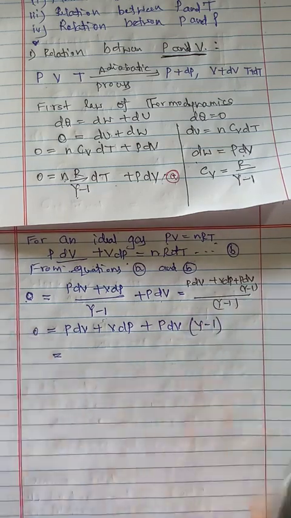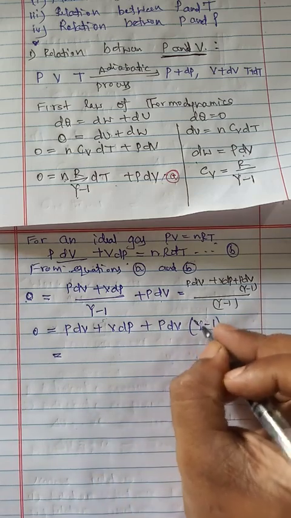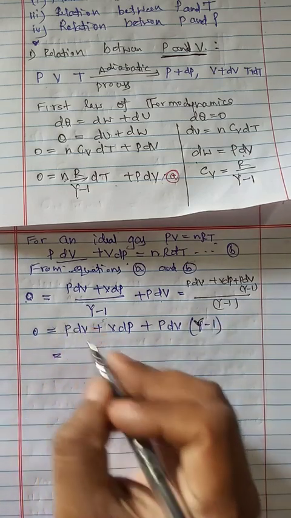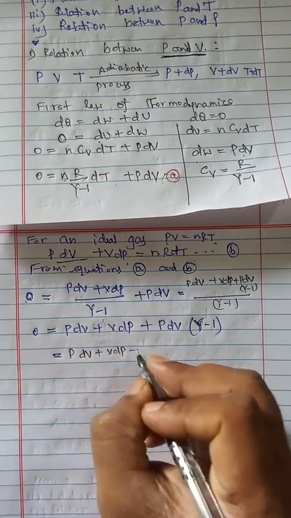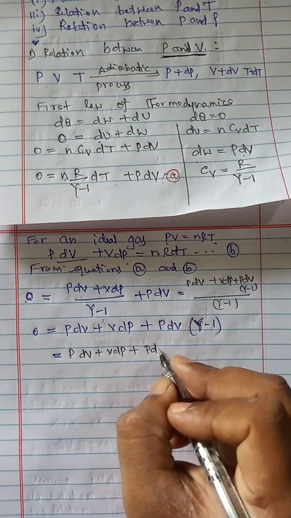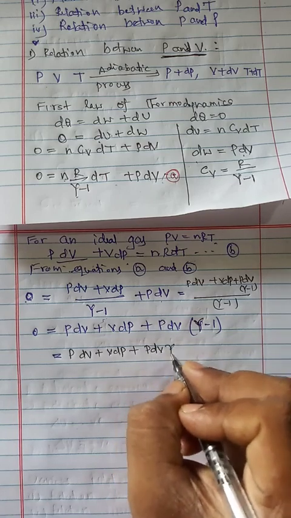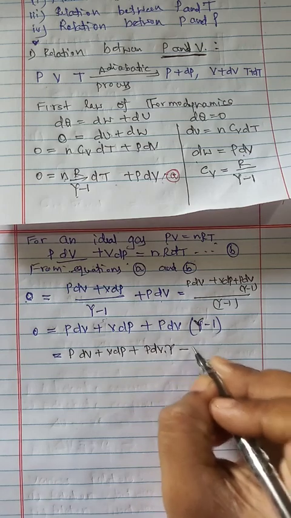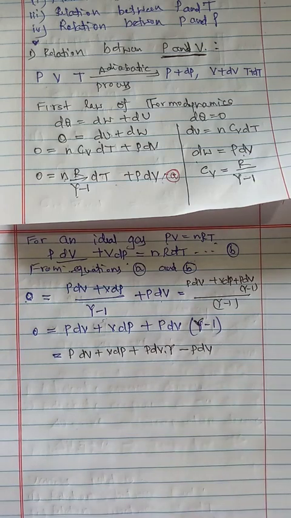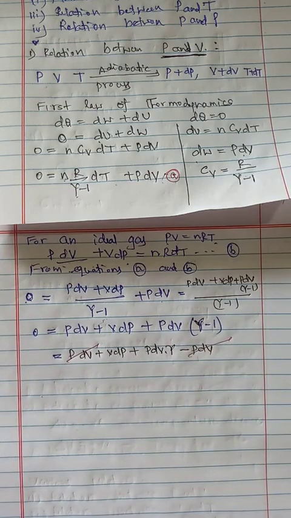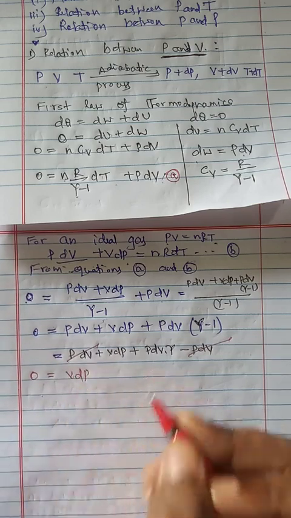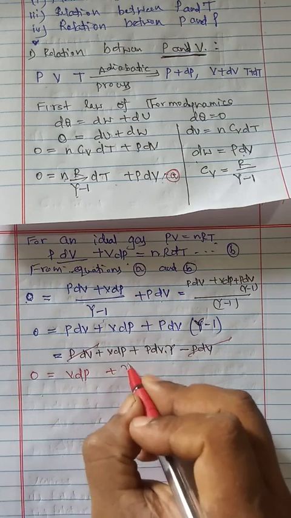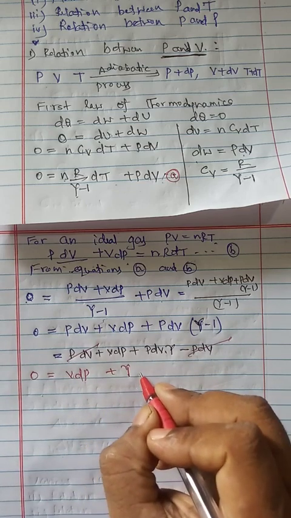Gamma minus 1 cancels with gamma minus 1 and it becomes 0. Now let us resolve that again: PdV plus VdP plus PdV into gamma minus PdV. According to our mathematical simplification, it becomes 0 is equal to VdP plus gamma PdV.